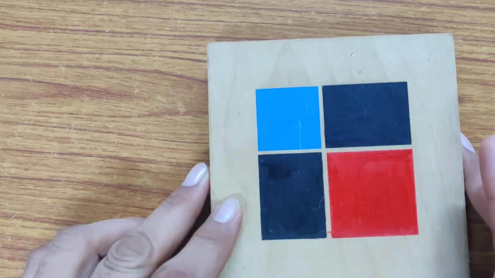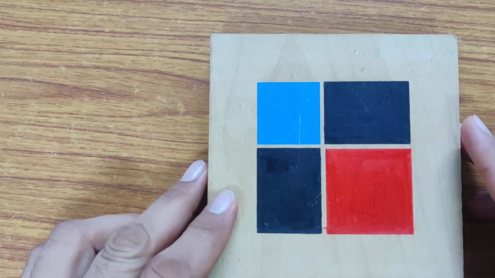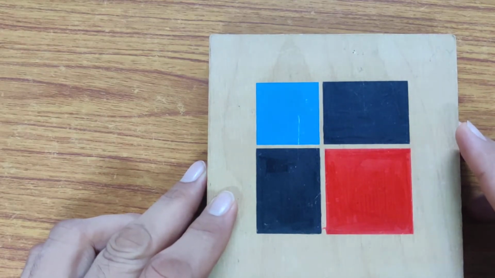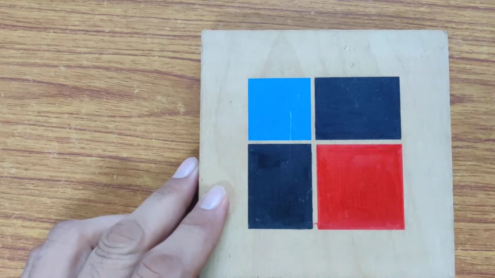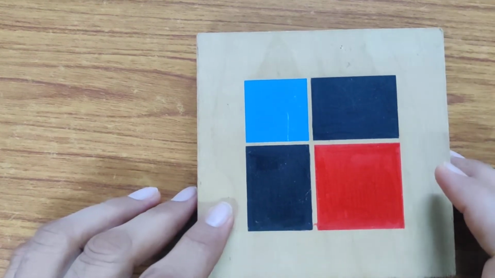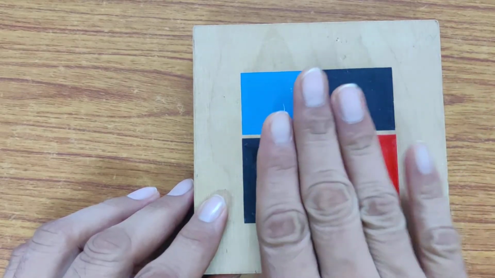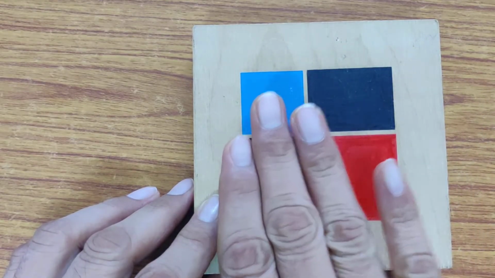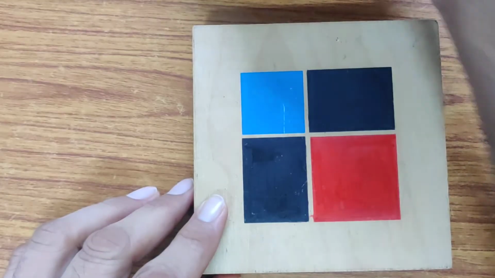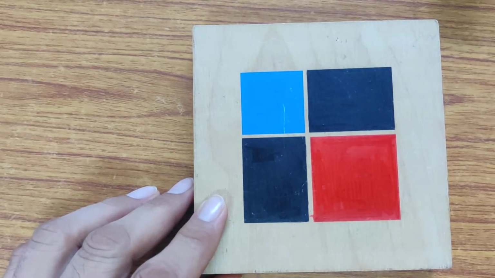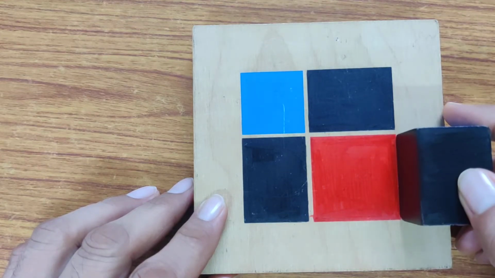So this the children should be familiar with. You should remind them before you do (a plus b) whole cube. When you are doing (a plus b) whole cube, essentially it means that you have this surface, then you have a height of a and then you have a height of b. So let's just build that. Let's say we first want to build the height of a. So height of a is this length, right?